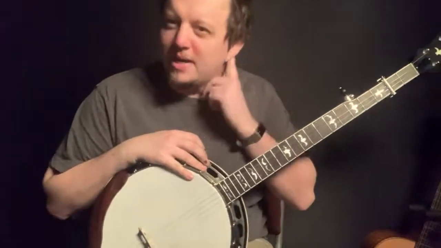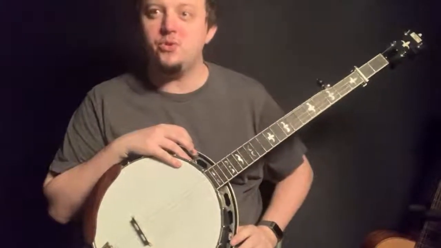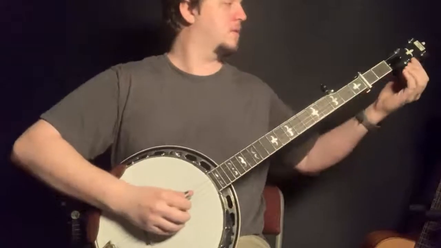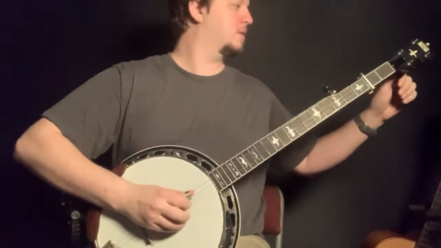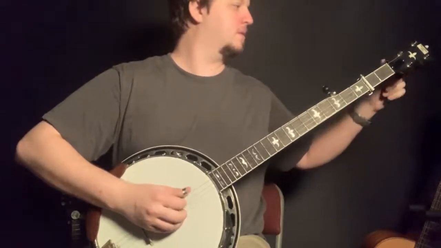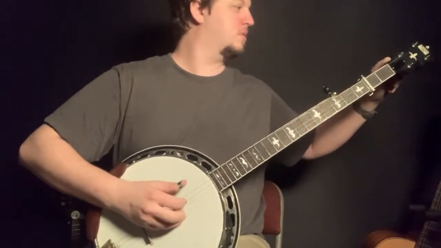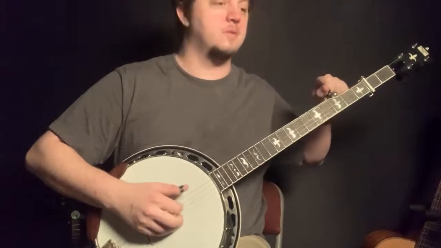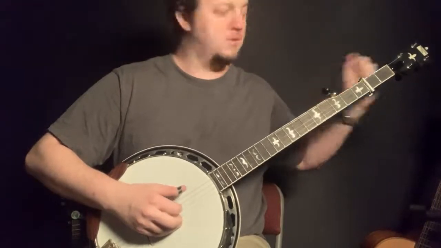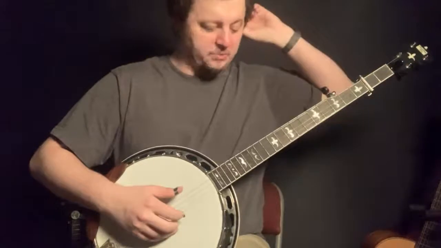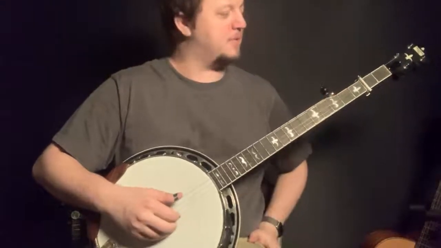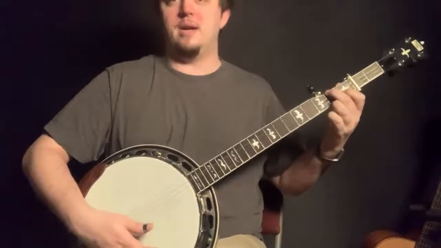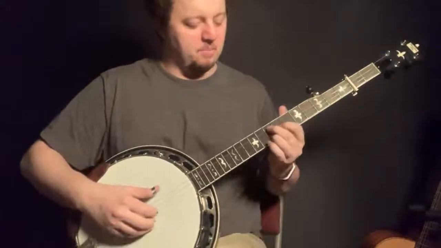So are you playing out of G shapes, open Soldier's Joy? Cool, cool. I've got my own little arrangement. I like it out of open C or C shape capo 2, and I think I like it this way because I can still do my melodic.